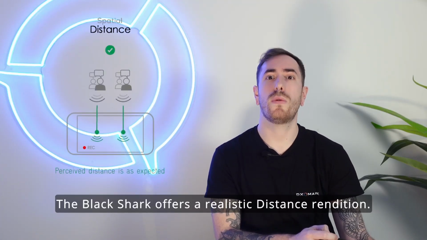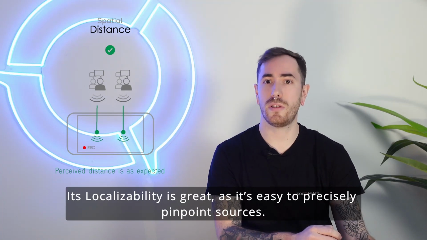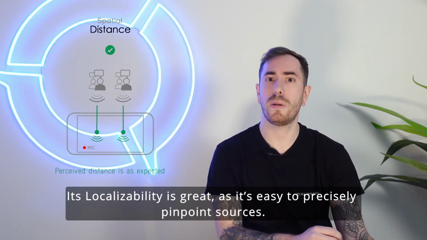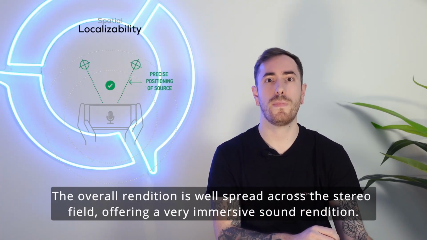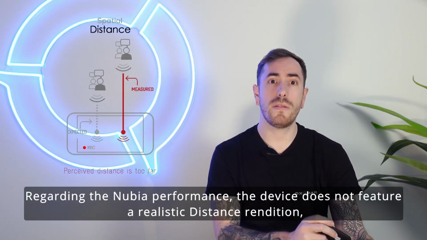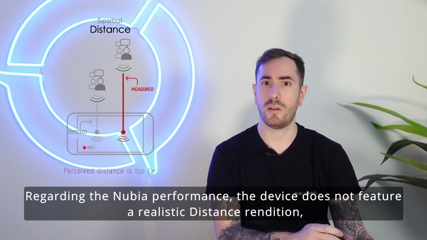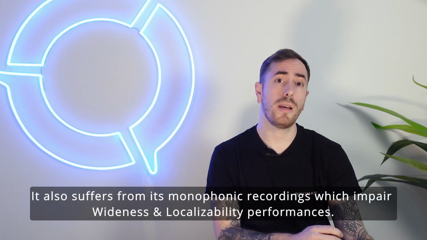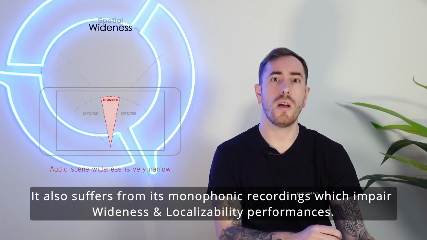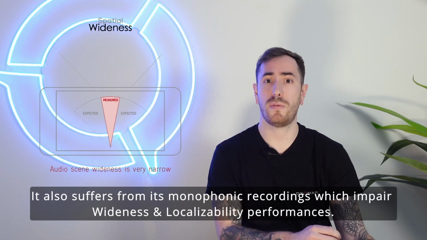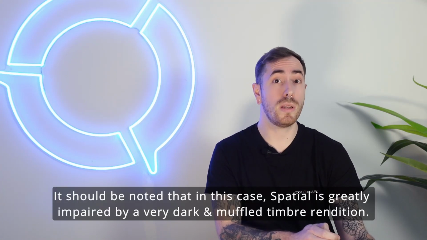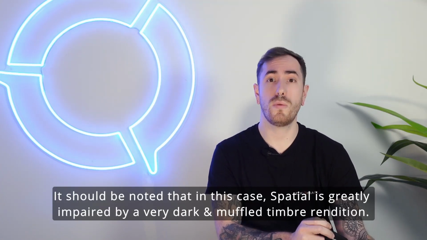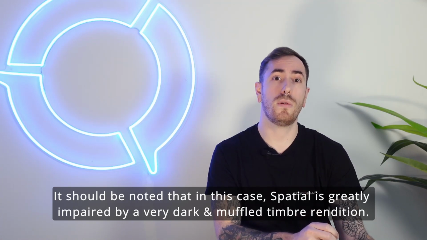The Black Shark offers a realistic distance rendition. Its localizability is great, as it's easy to precisely pinpoint sources. The overall rendition is well spread across the stereo field, offering a very immersive sound rendition. Regarding the Nubia performance, the device does not feature a realistic distance rendition. Voices sound too far. It also suffers from its monophonic recordings, which impair wideness and localizability performance. Overall, the device does not offer an immersive sound rendition. It should be noted that, in this case, spatial is greatly impaired by a very dark and muffled timbre rendition.